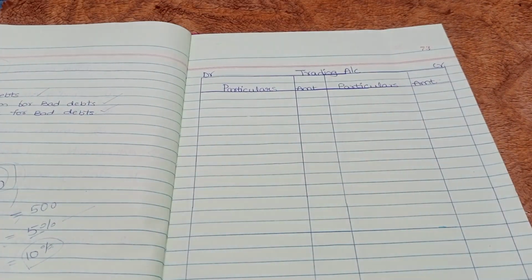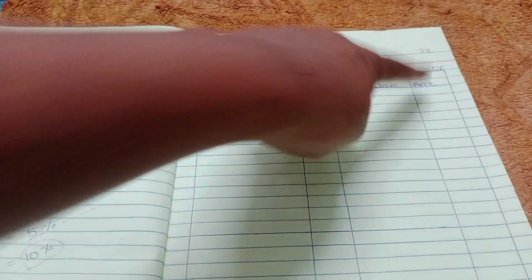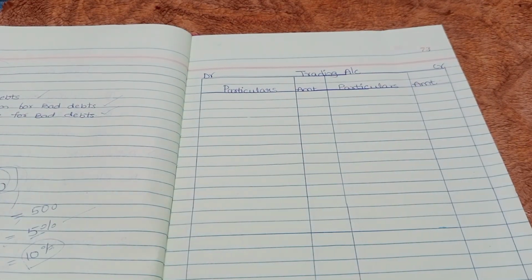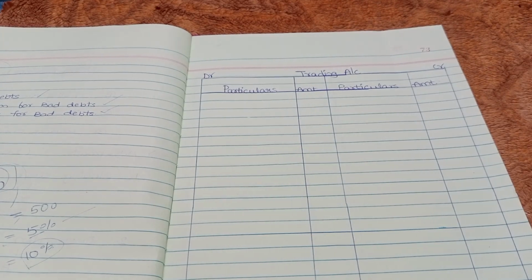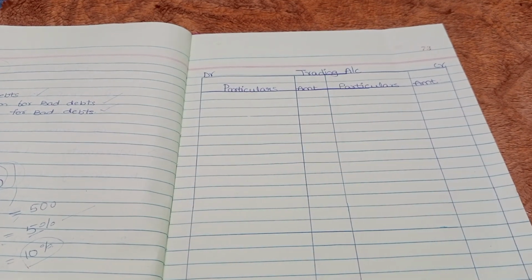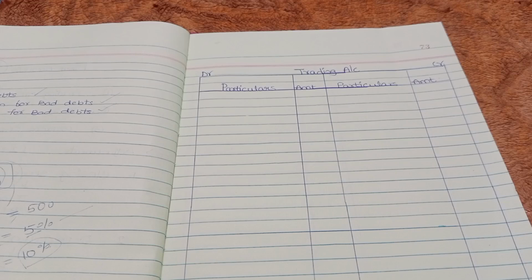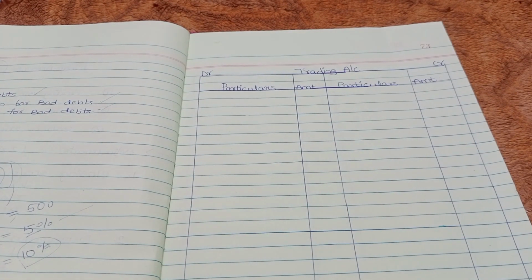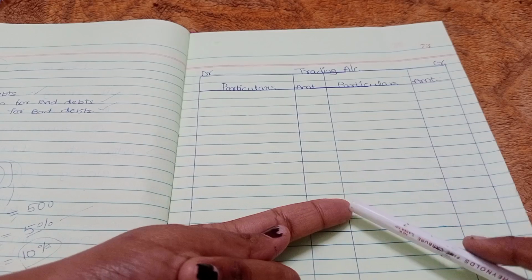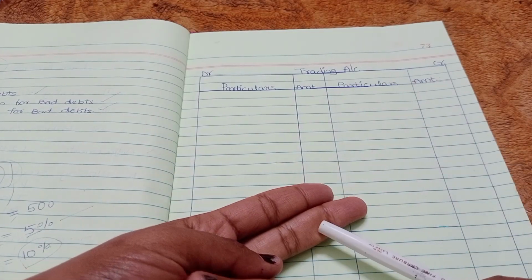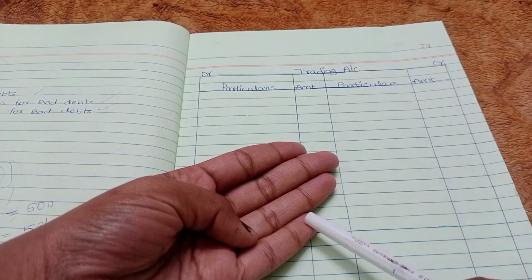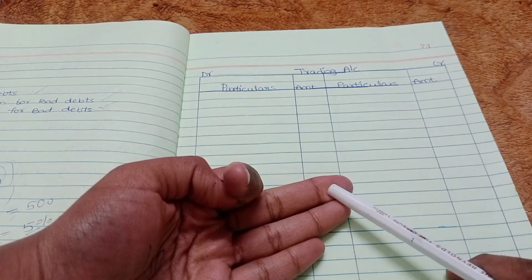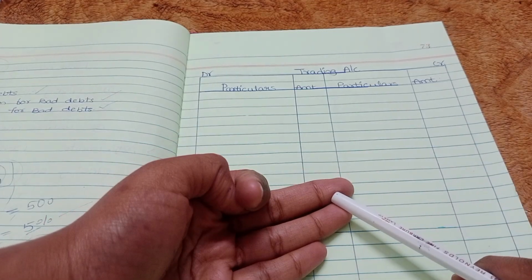Trading account, debit, credit, particulars, amount. This is the pro forma. Okay students, this is the pro forma. So the first and foremost thing, in the trading account only 5 to 6 things will come. What is that? Opening stock, closing stock, purchases, sales, purchase return, sales return, wages, and that's it.